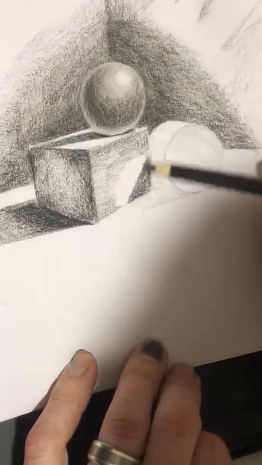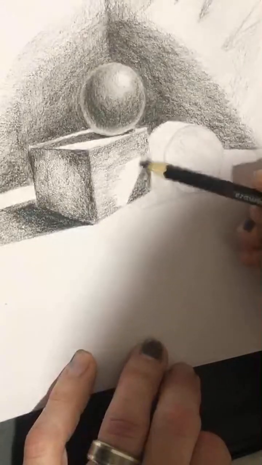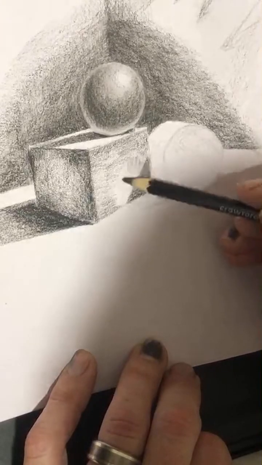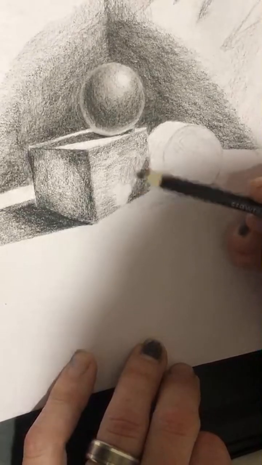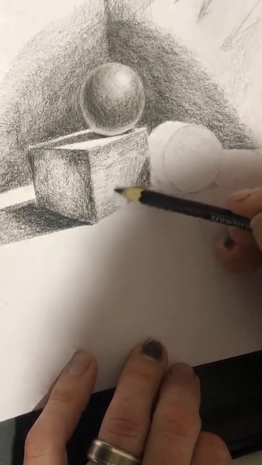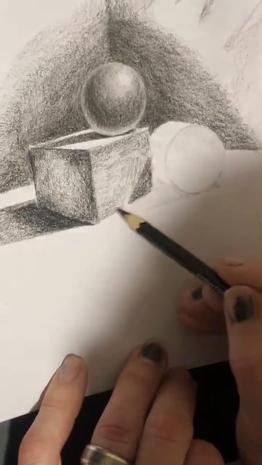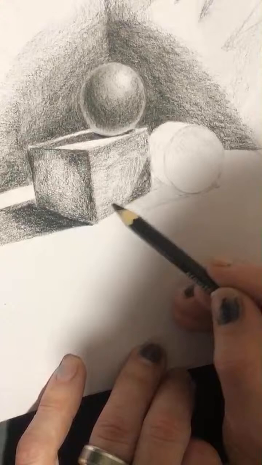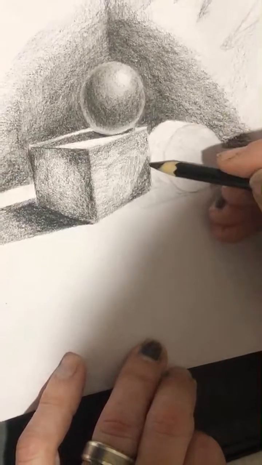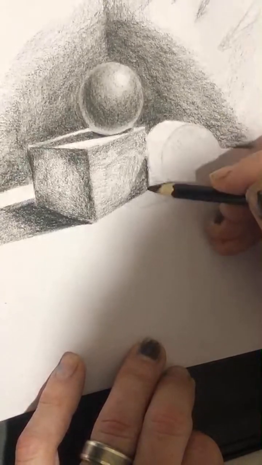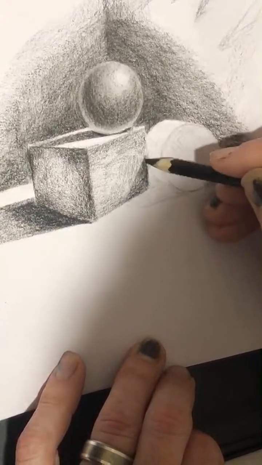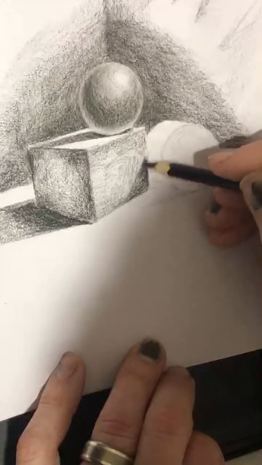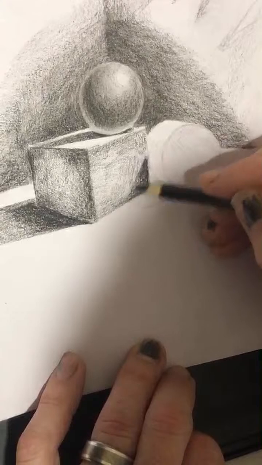And now I can finish off that half value in between the dark shadow line and the light. There we go.